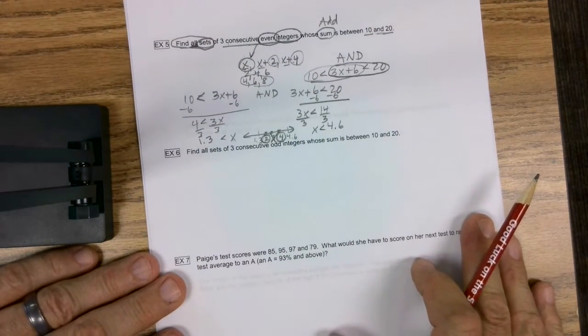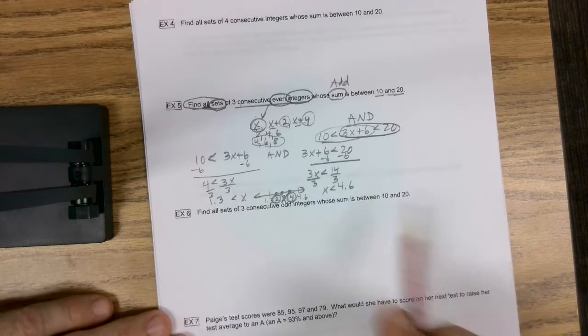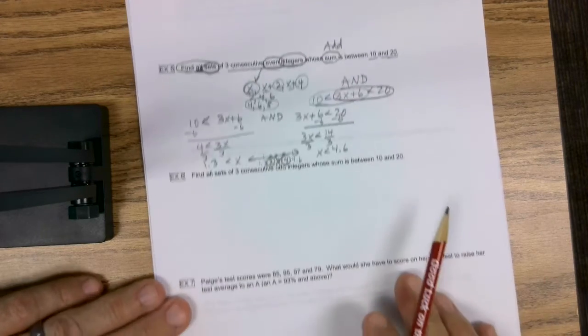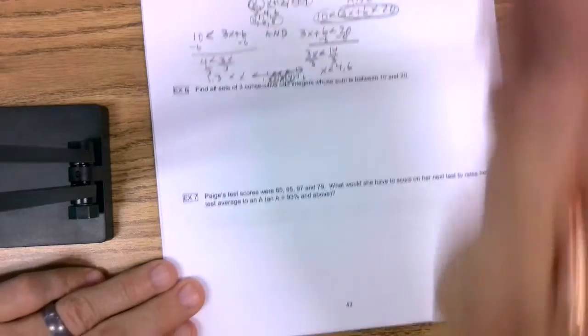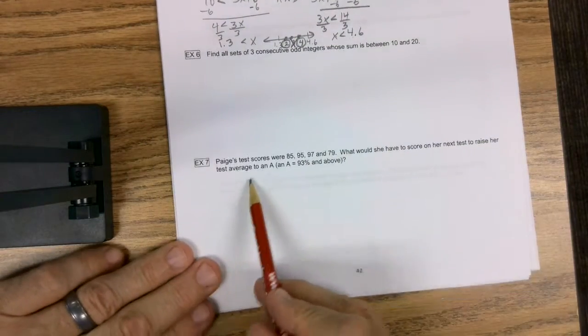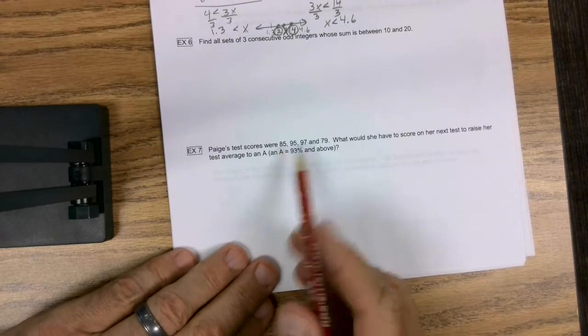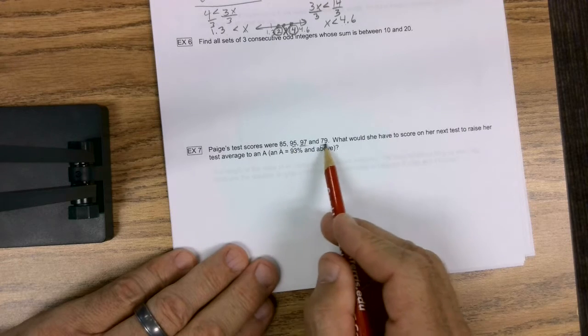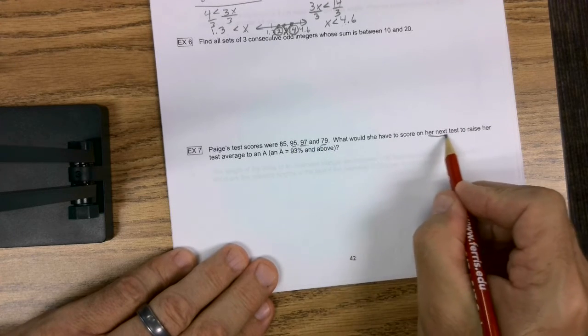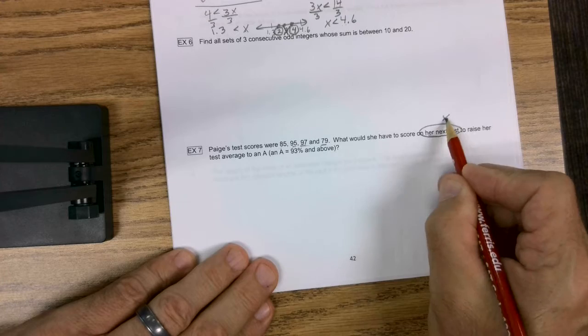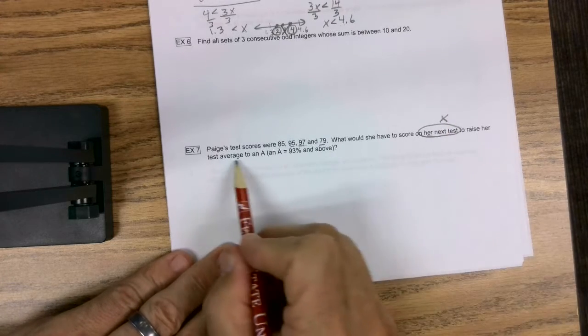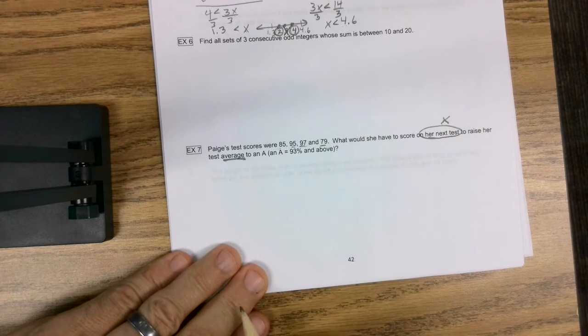All right, 2 more minutes. And I'm going to have to skip example 6 because this one's a little bit different. It says Paige's test scores were 85, 95, 97, and 79. What would she have to score on her next test? We're going to call that X. To raise her average, there's the key word.